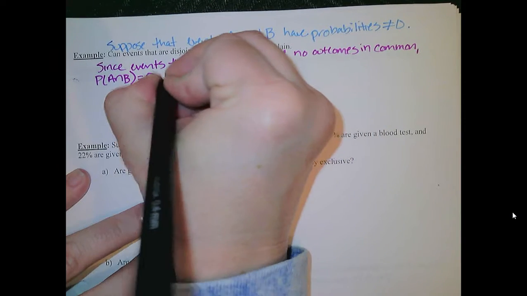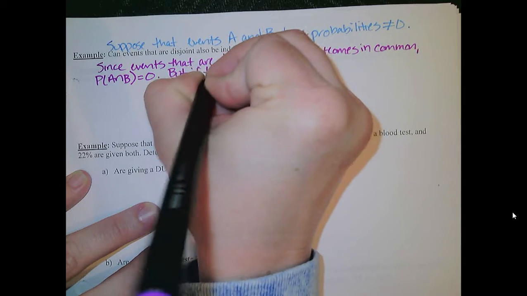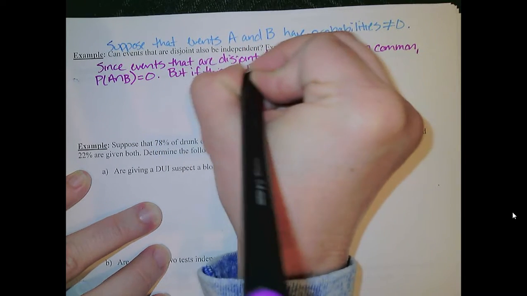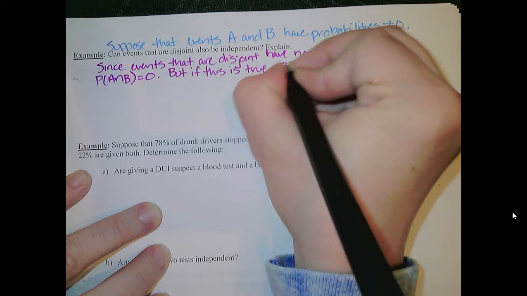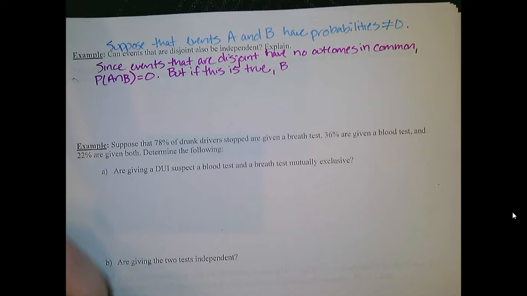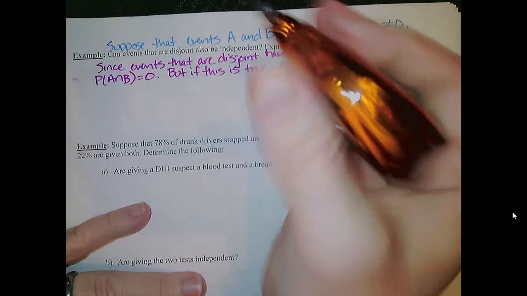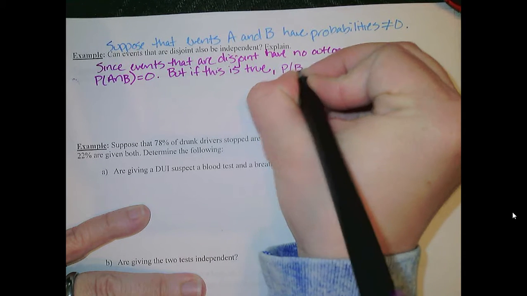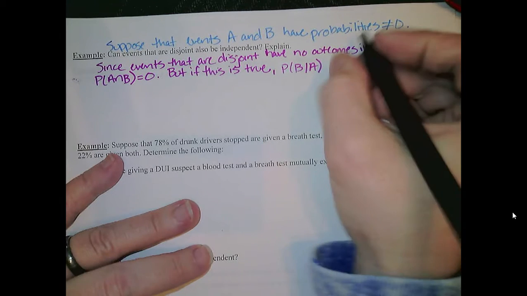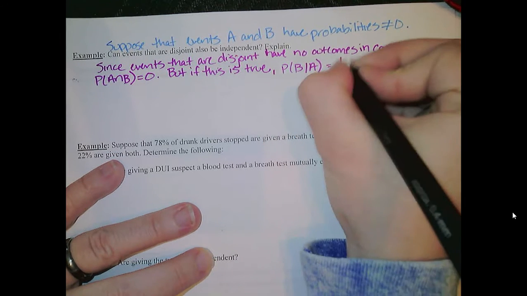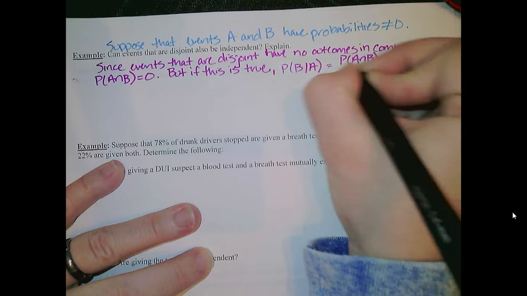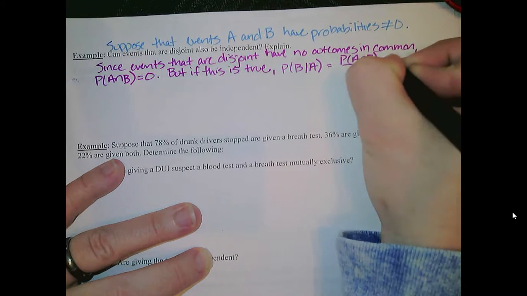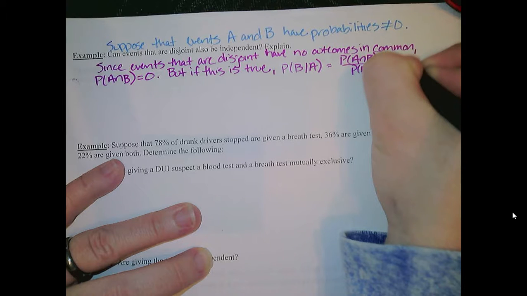If this is true, then the probability that B happens given that A has happened would be the probability of A and B divided by the probability of A, which would be 0 divided by the probability of A, regardless of the outcome.